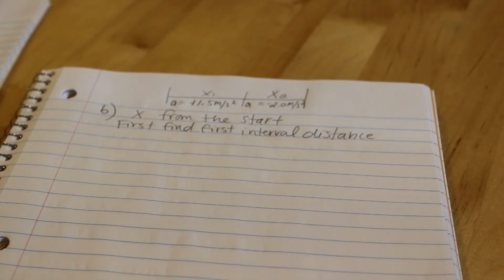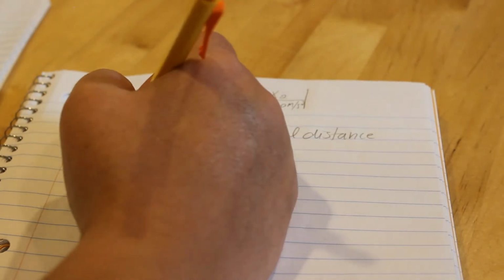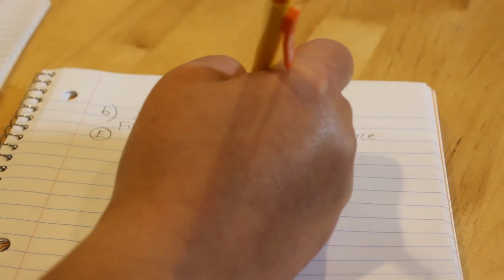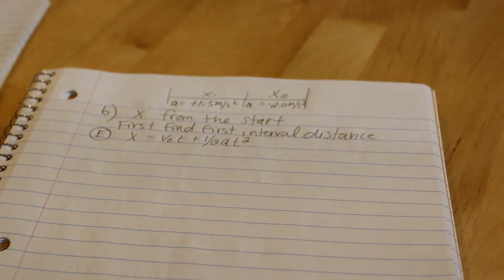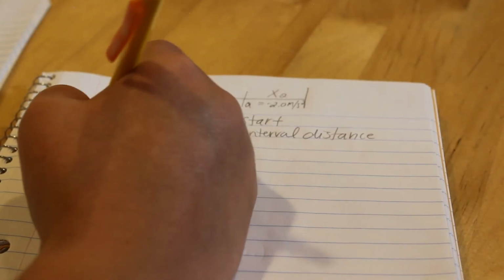So what do we need to do here? Well, we're going to use this equation, x equals v naught t plus 1/2 at squared, because we have v naught, we have t, we know our acceleration. That will allow us to find that final displacement. So let's plug in our numbers.